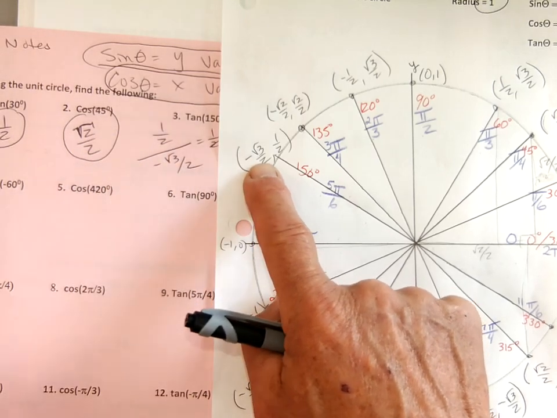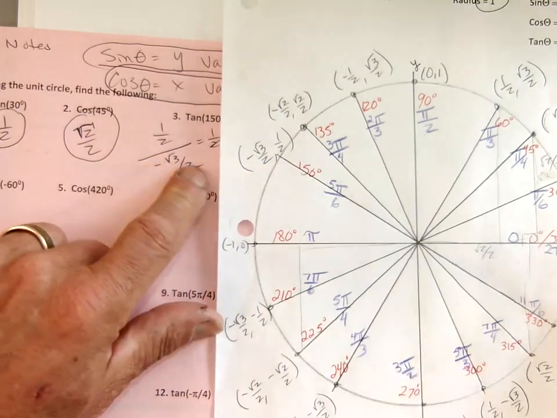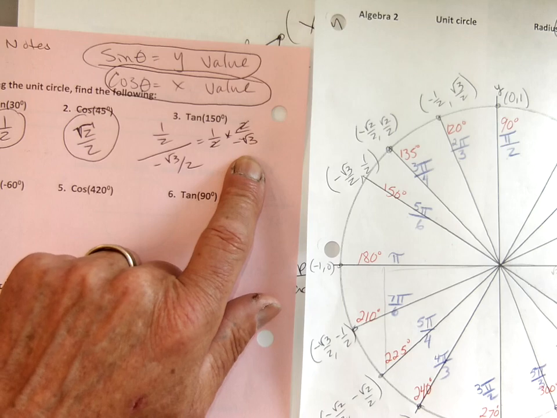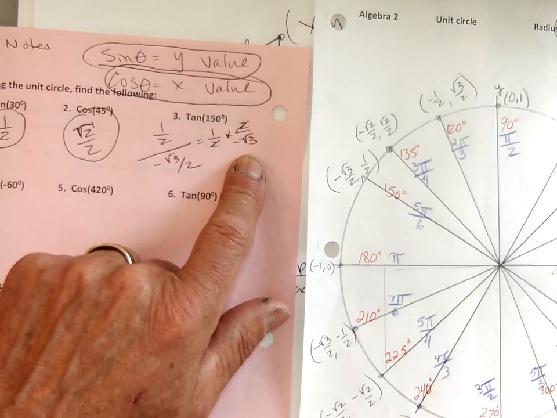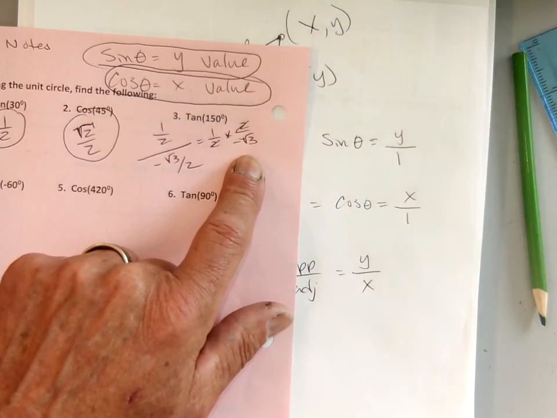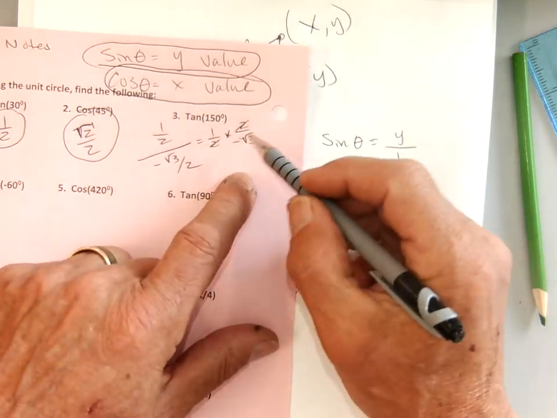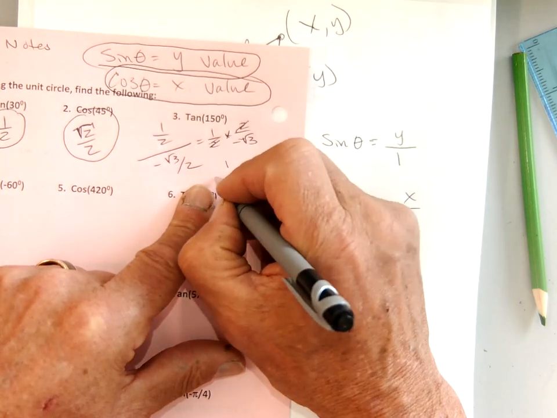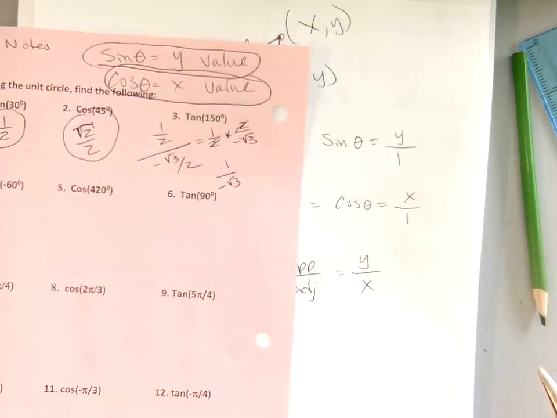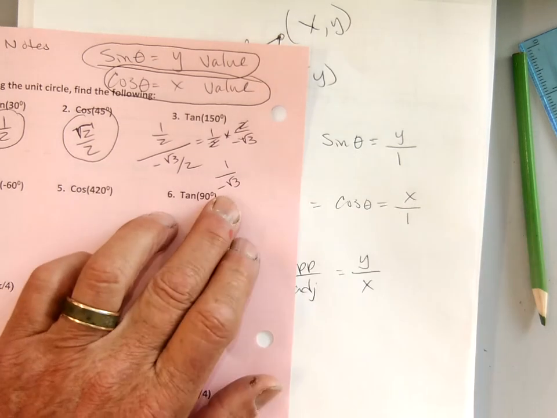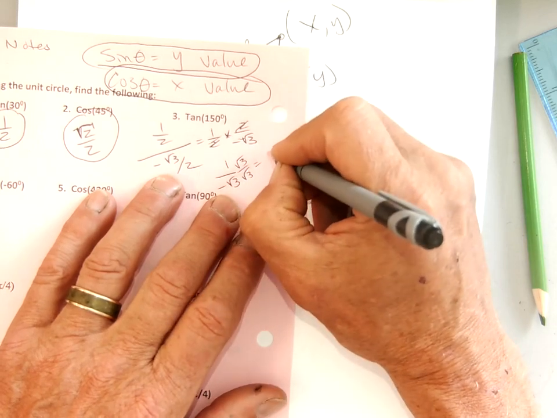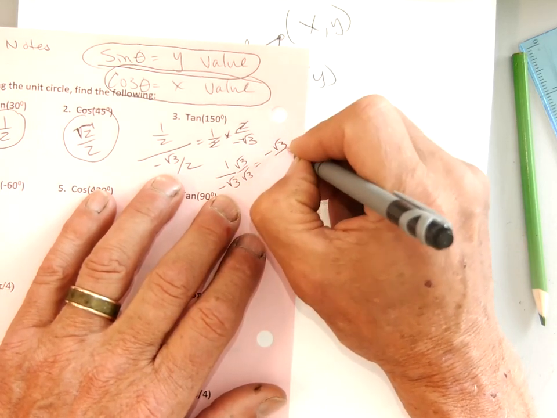So I'm going to fix it. How do I divide fractions? Well, I invert and multiply, right? 1/2 times 2 over negative square root of 3. The 2's will cancel if I'm simplifying this, and I'm left with 1 over negative square root of 3. And we even learned that if you rationalize it, you get negative square root of 3 over 3.